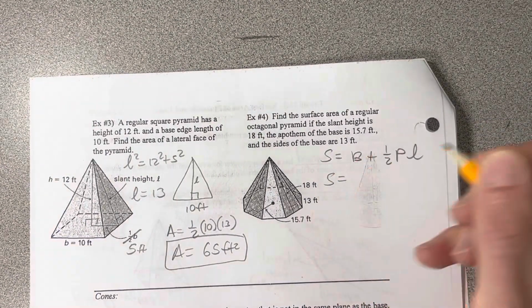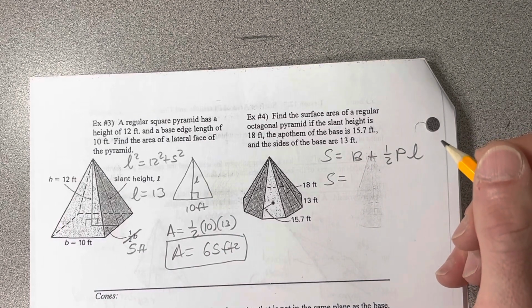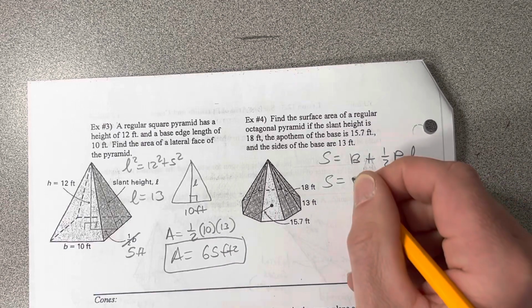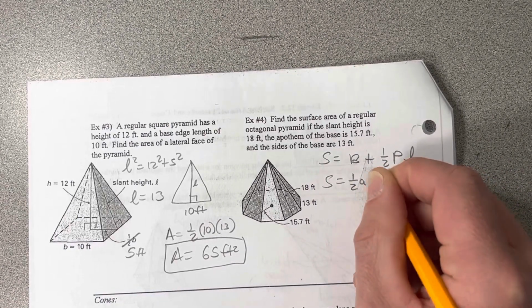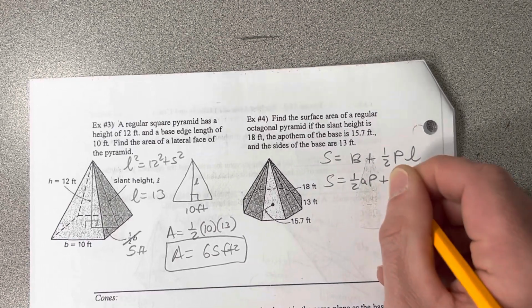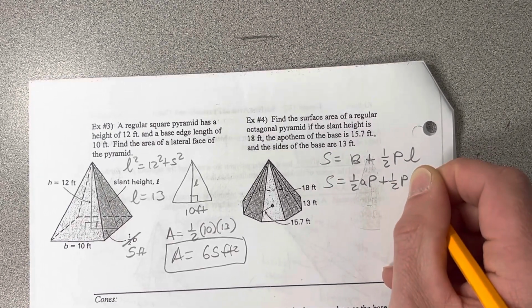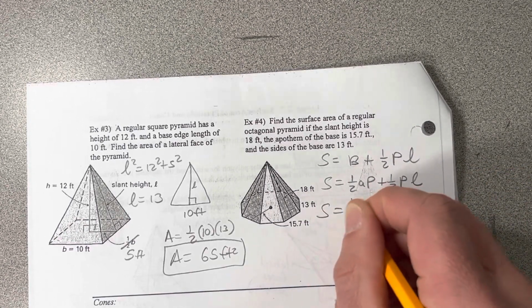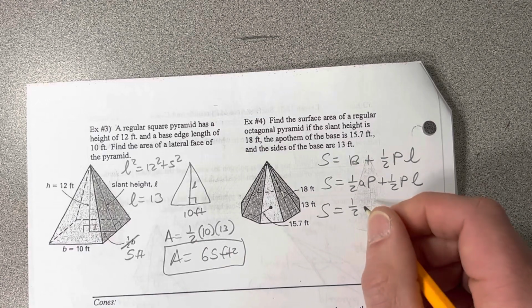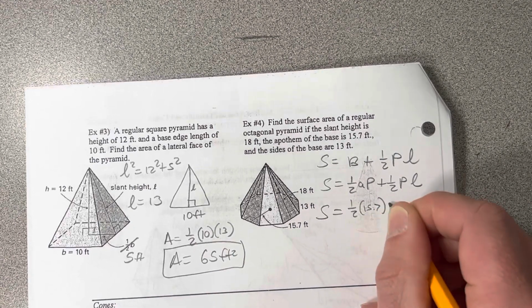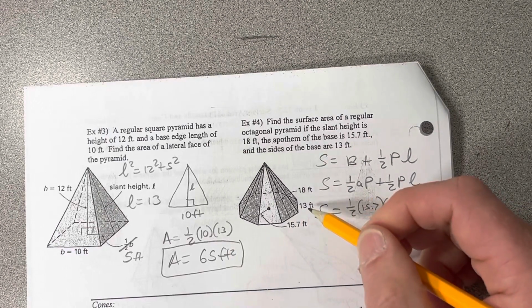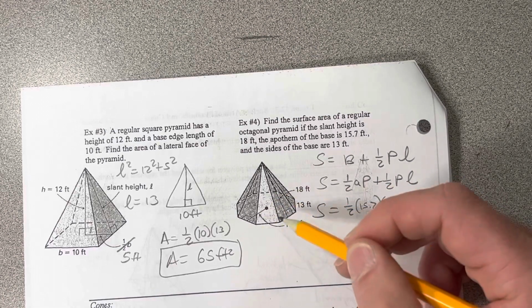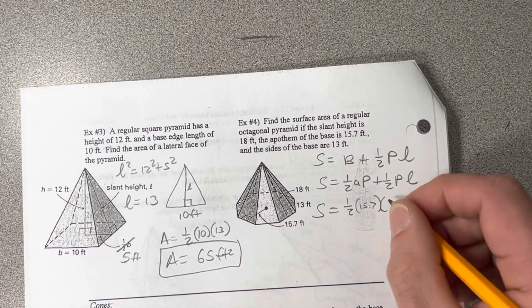So for the area of the base, this is a regular polygon, so we can do 1/2 apothem times perimeter. Okay, so we're going to be able to figure this out pretty quick. I think we have everything we need to know. So the apothem was 15.7. The perimeter would be, let's see, 13 times 8. 13 times 8, that is 104, I believe.